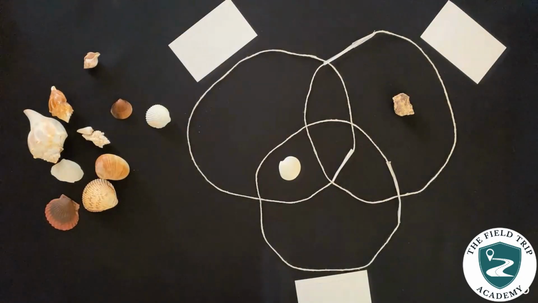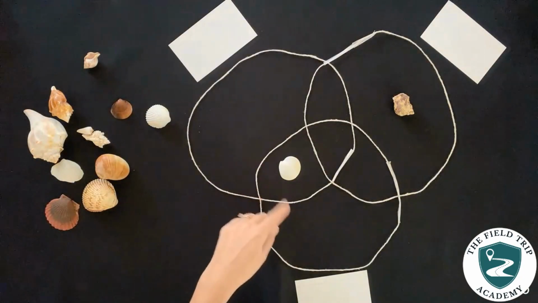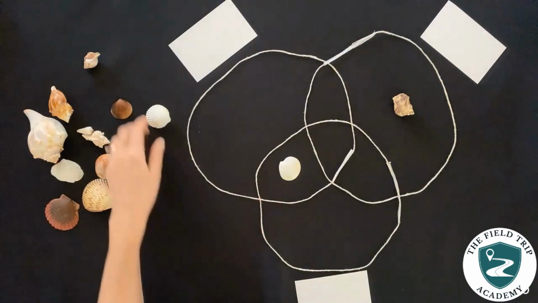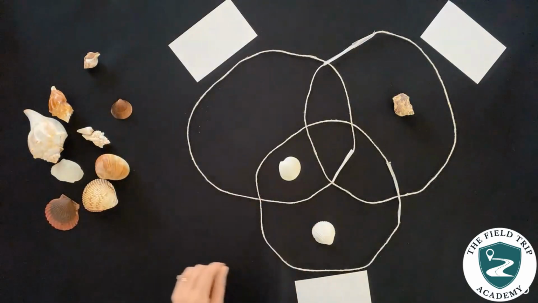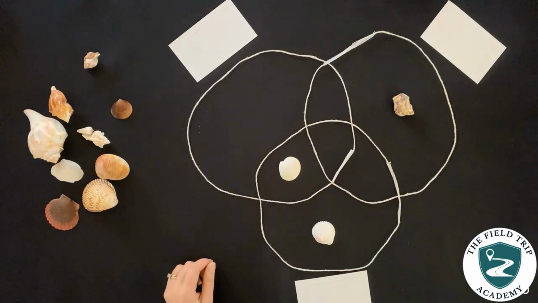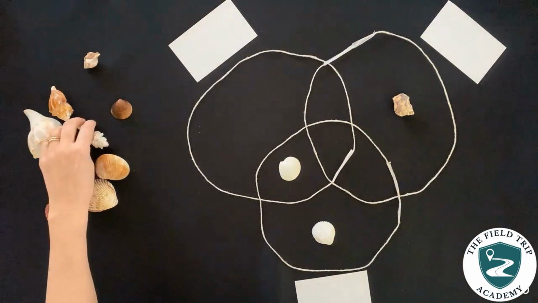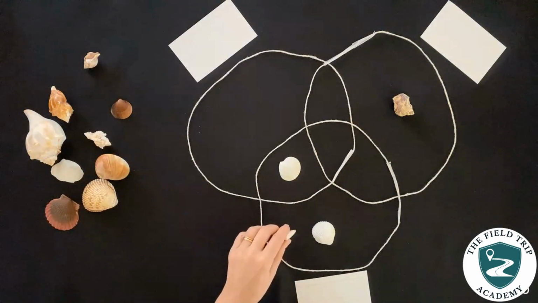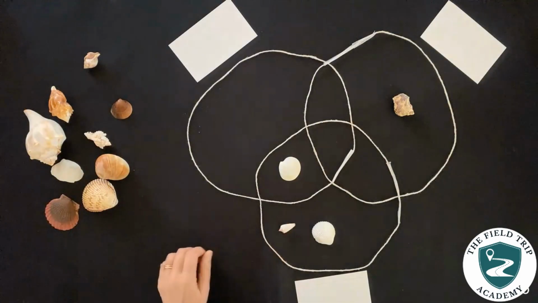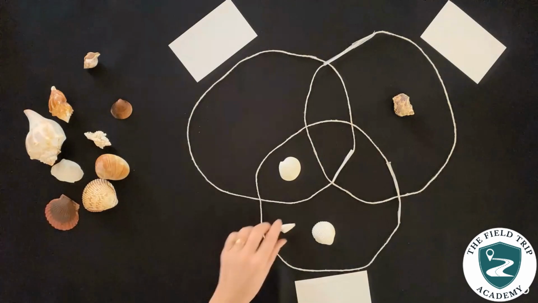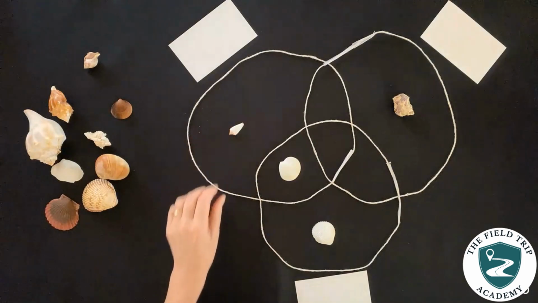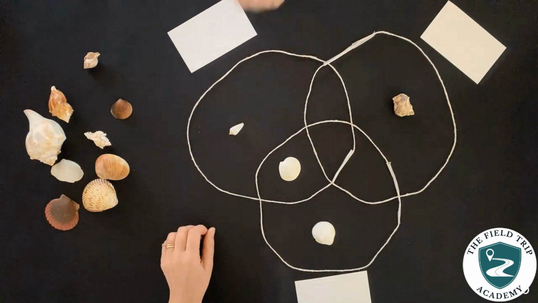Okay, so I'm just thinking right now that maybe there's white involved in here. So I'm going to put a white one over here just to see if that works. That follows my rule. Okay. What about, I'm thinking still it might be white. That does not follow my rule. Okay, what about over here? That follows my rule. All right.